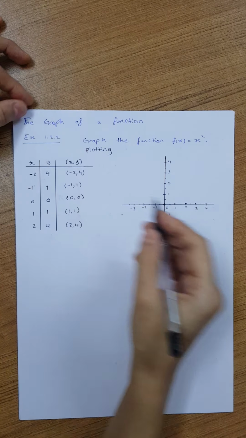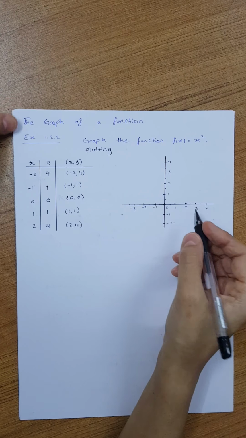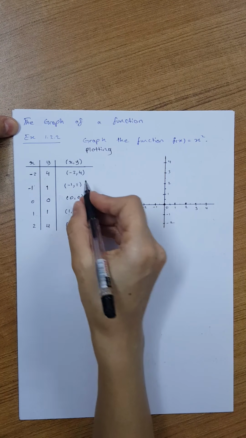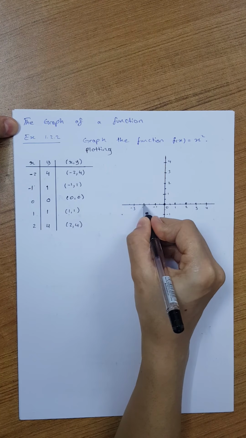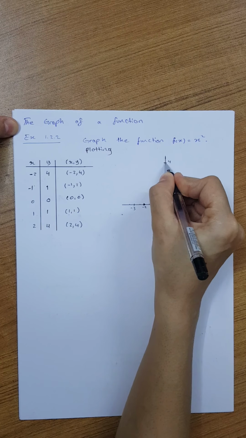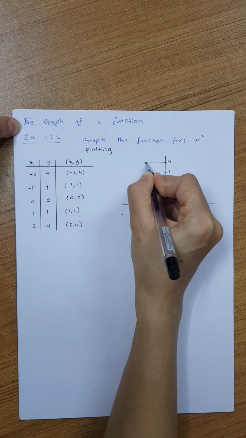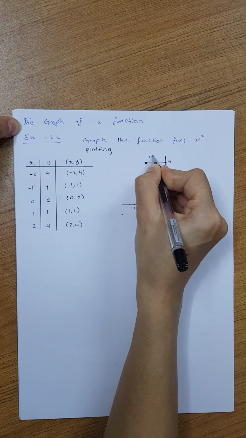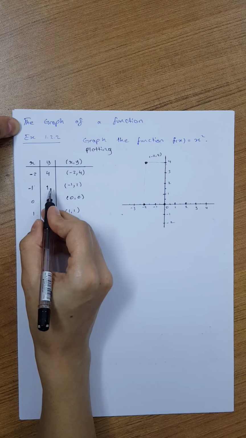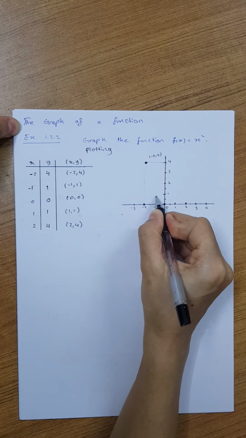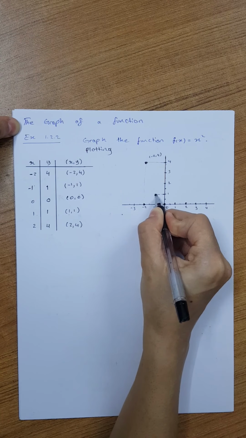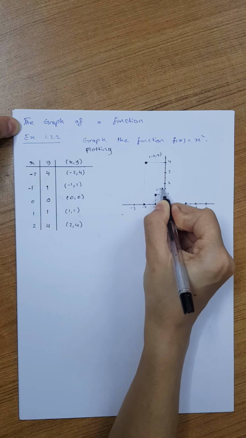Now I'm coming to put those points on the Cartesian coordinate. Negative 2 and 4, that's negative 2, and 4, so that one will be the point that we have got. That one is (-2, 4). Then I have got (-1, 1), so that one is here.